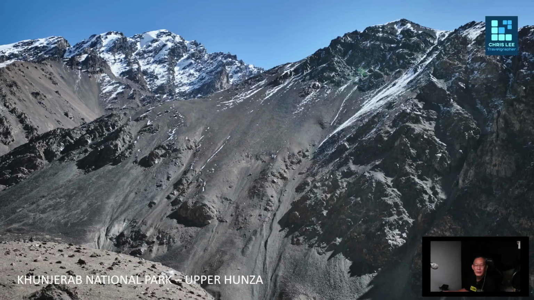Now, Khunjerab Pass is located at the border between China and Pakistan, at an altitude of 4,693 meters above sea level. It is actually considered the ending part of the Karakoram Highway for the Pakistan section, and the beginning of the Karakoram Highway of the China section. So, Khunjerab Pass is the highest paved international border crossing in the world, and the highest point in the Karakoram Highway.